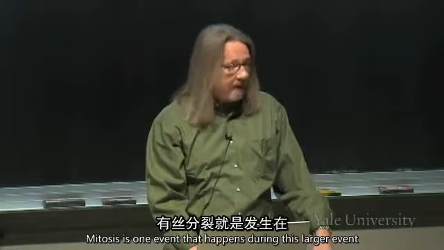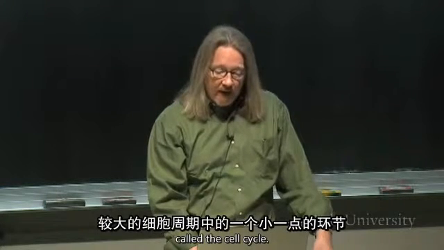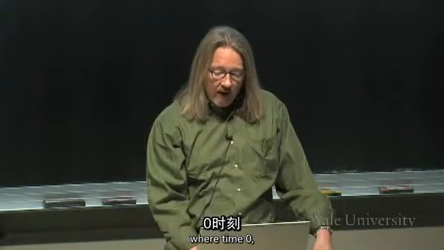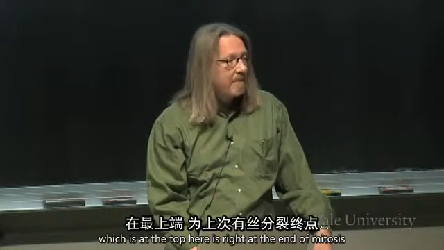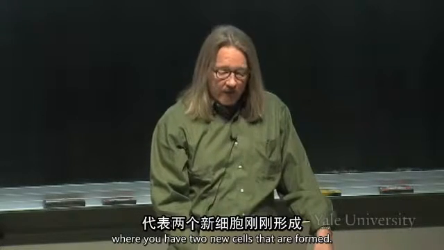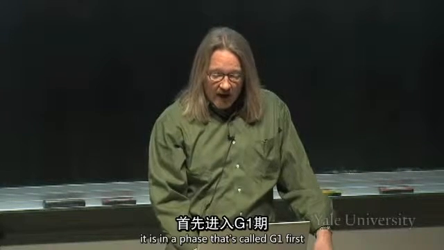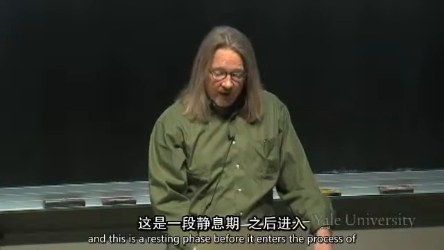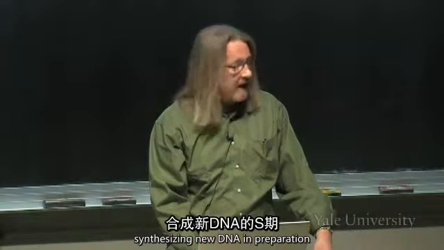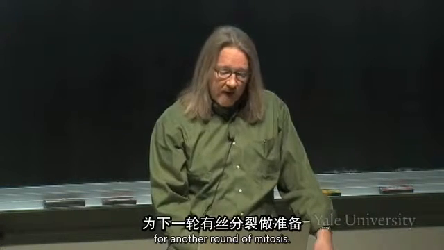Well, mitosis is one event that happens during this larger event called the cell cycle. It's usually shown like a clock is shown here, where time 0, which is at the top here, is right at the end of mitosis, where you have two new cells that are formed. So if I followed one of them, it is in a phase that's called G1 first, and this is a resting phase before it enters the process of synthesizing new DNA in preparation for another round of mitosis.